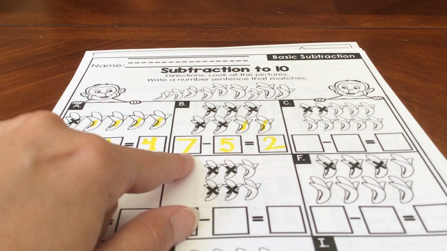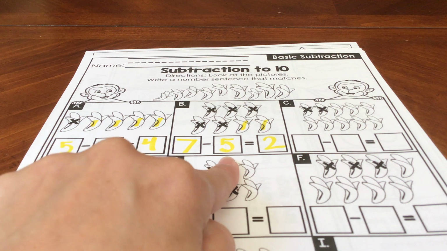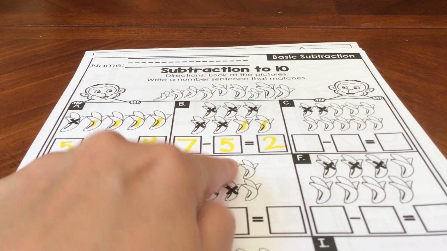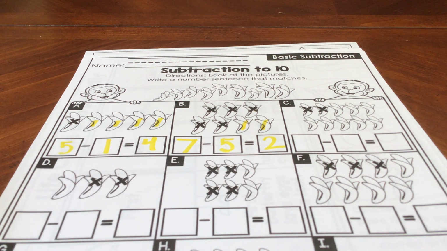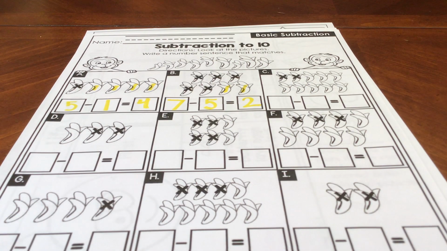We started with a big group of 7. We took a part away. We took 5 of them away. We have 2 left. 7 minus 5 equals 2. Keep going the same way. Remember to count your whole group first, then how many are gone, then how many are left.